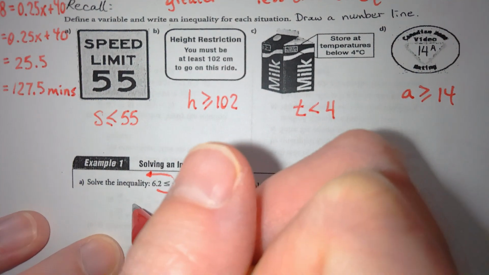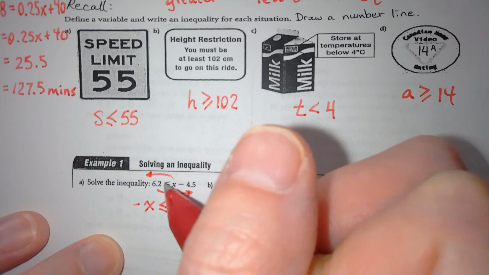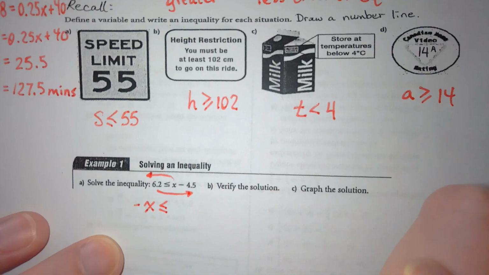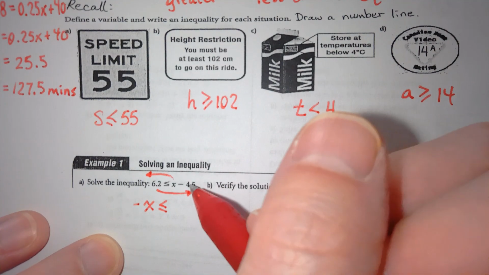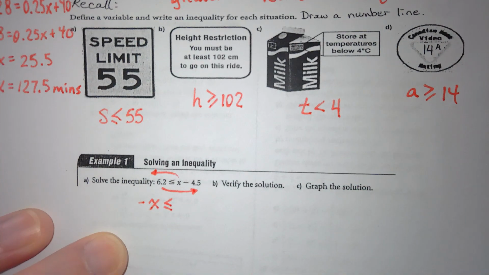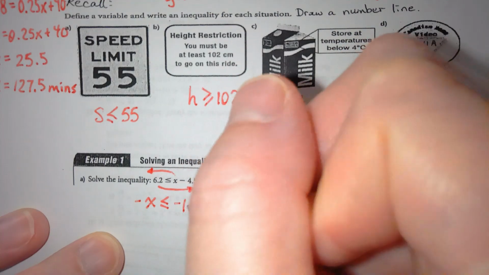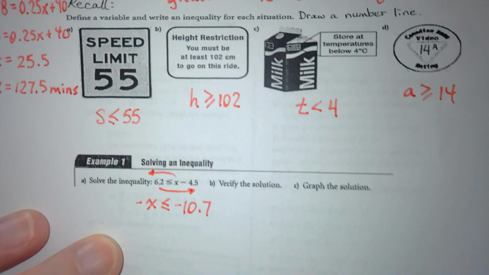So x becomes negative x, and the symbol, instead of an equal sign, I'm going to keep as the less than or equal sign. And then negative 4.5 minus 6.2, I get negative 10.7.